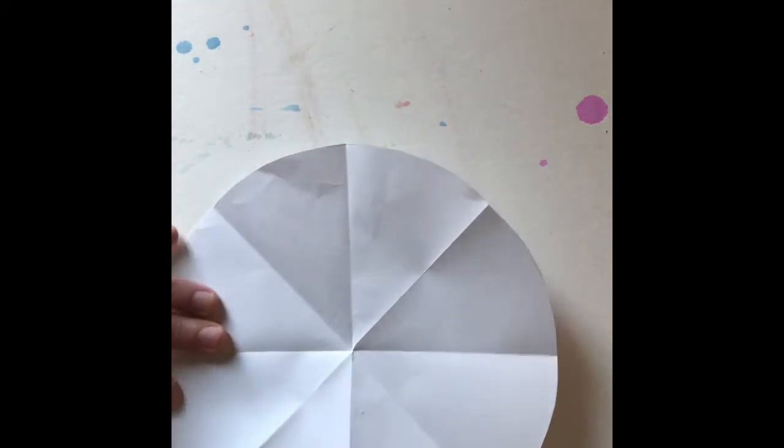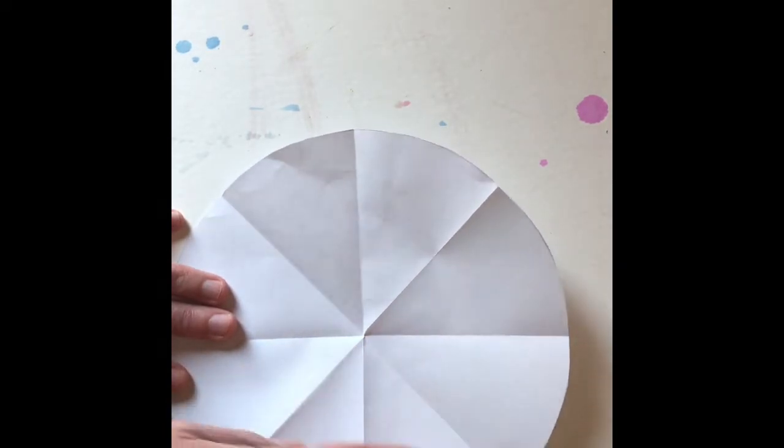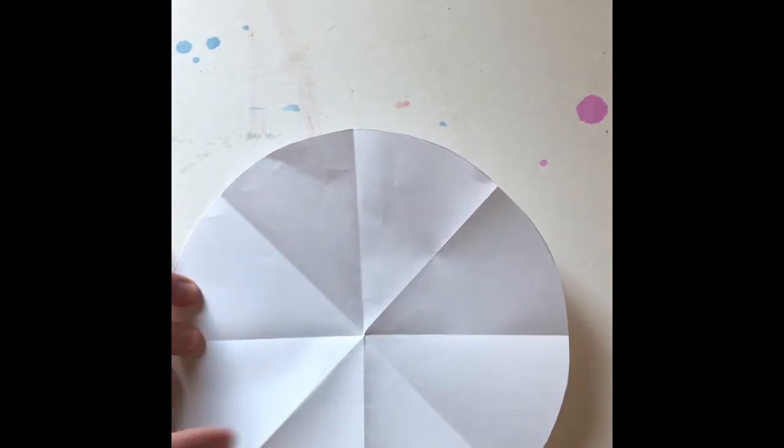If you're doing the less complicated one, you're going to use a quarter instead of an eighth of your circle, and your design will repeat 4 times.